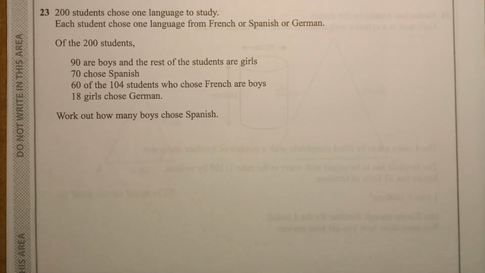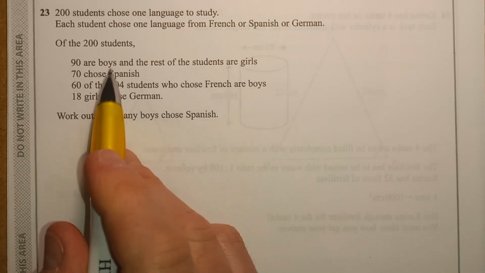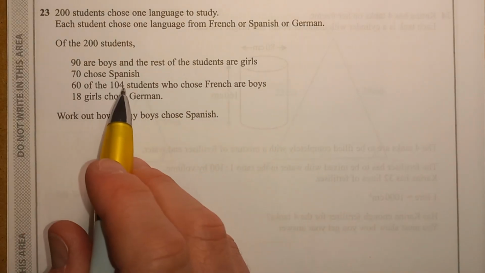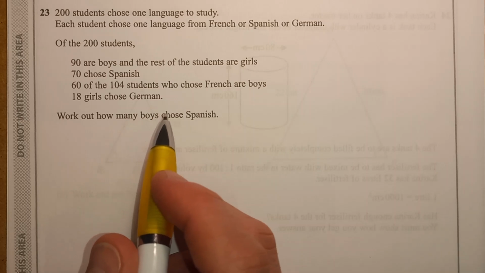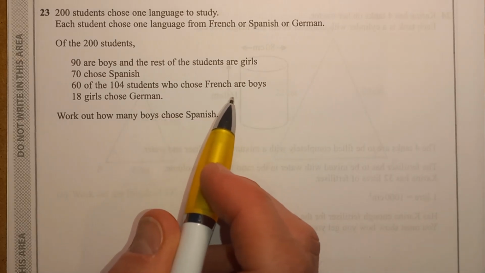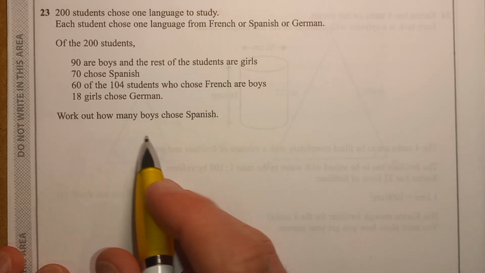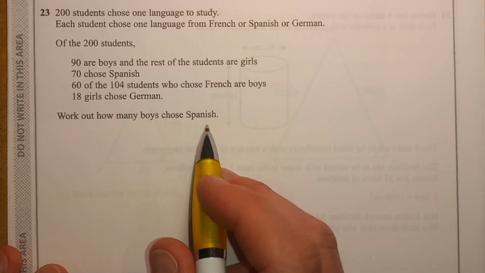Question 23. 200 students choose one language to study. Each student chose one language from French or Spanish or German. Of the 200 students, 90 are boys and the rest of the students are girls. 70 chose Spanish. 60 of the students who chose French are boys. 18 girls chose German. Work out how many boys chose Spanish.